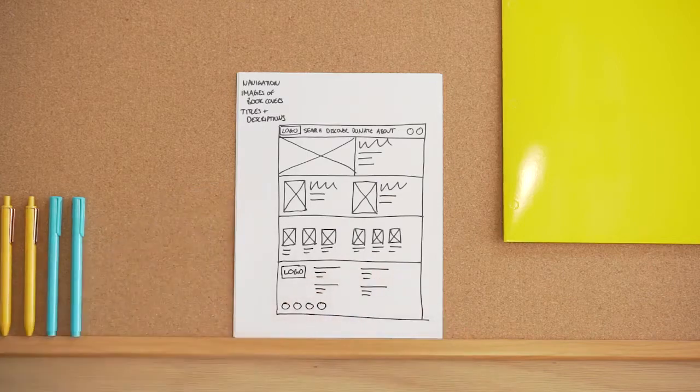Alright, my first wireframe is complete. I'm going to create a few other wireframes for the homepage. Remember, it's best practice to create around 5 versions of important pages like the homepage to figure out which features and layouts you like the best.